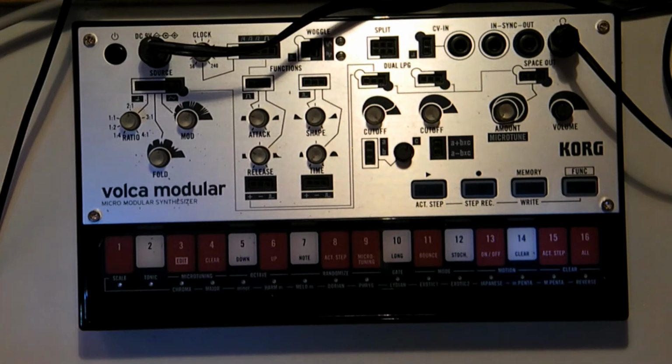Well, only 2 things are left to mention today: the 3 clear keys over here and the gate function. Let me start with the clear keys. I can clear, that is erase, 3 aspects of my working with the Volca Modular.